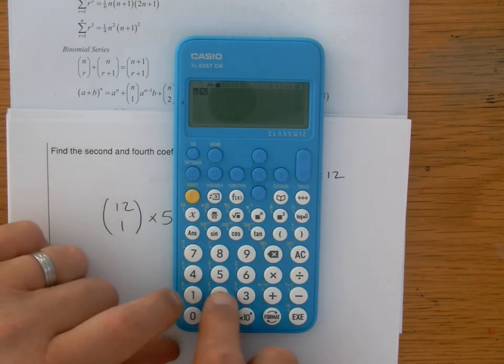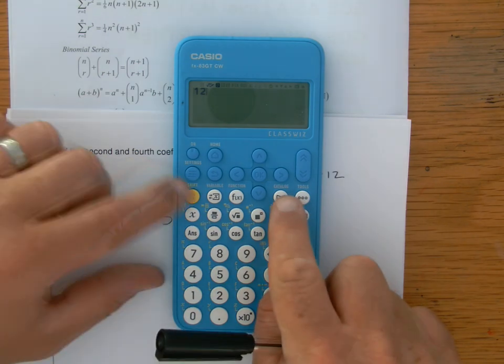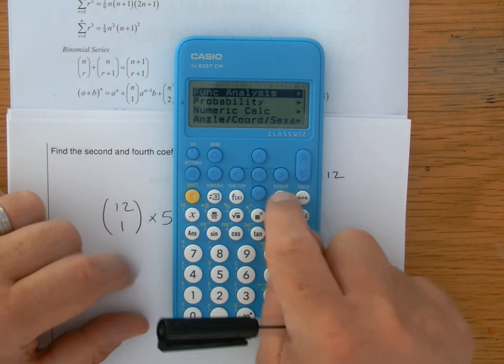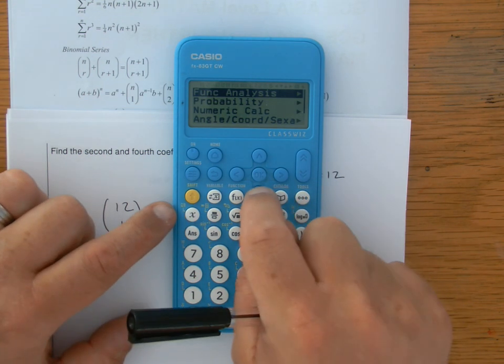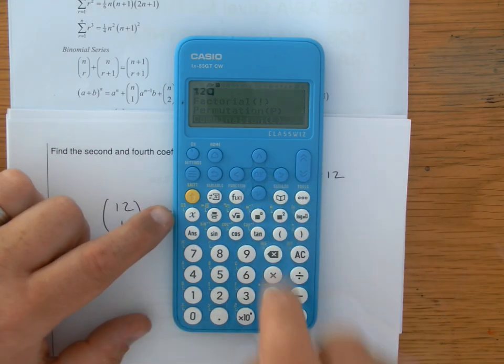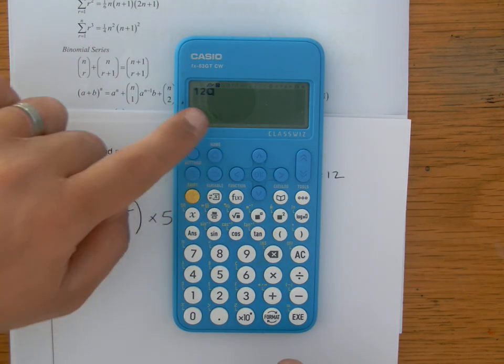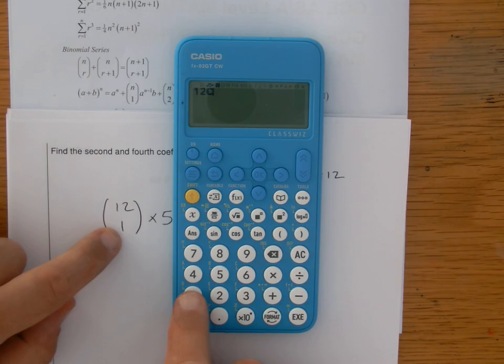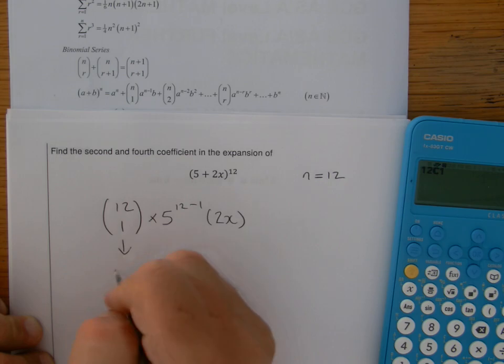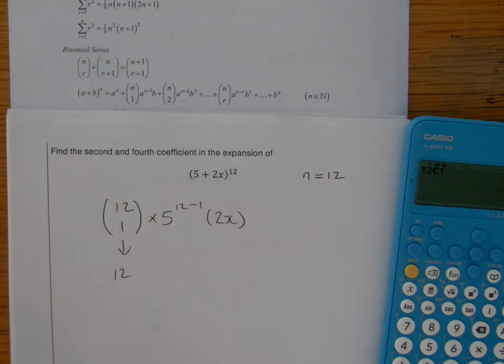So if you press 12, we want the catalogue. Press Catalogue, then go down to probability, and go to combinations, and you can see the choose button is there, and then of course it's 1. So we press 1 and press equals, and it comes out to be 12. That would be the value in Pascal's triangle if you had gone down to 12 rows. So the calculator works it out for us for powers that are quite large.